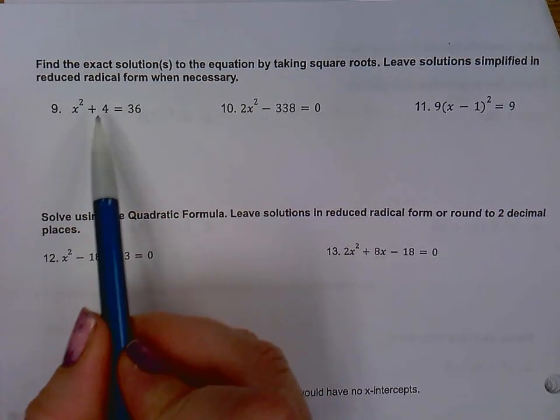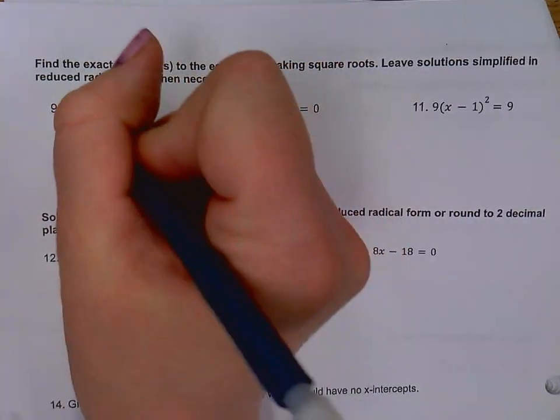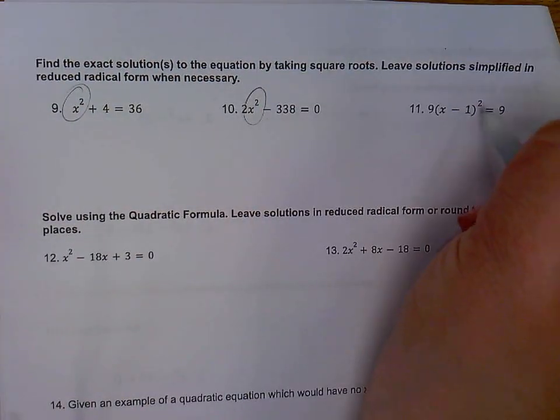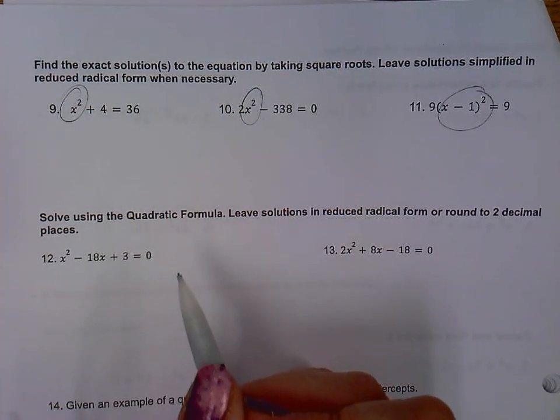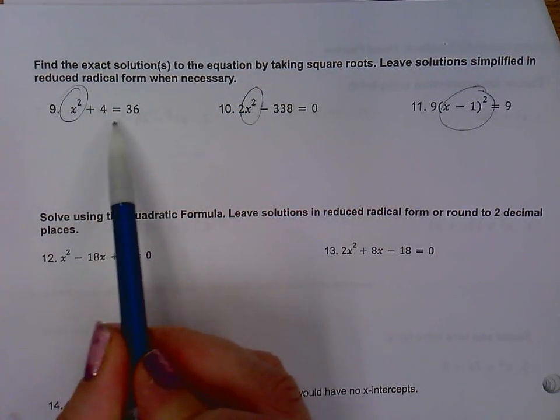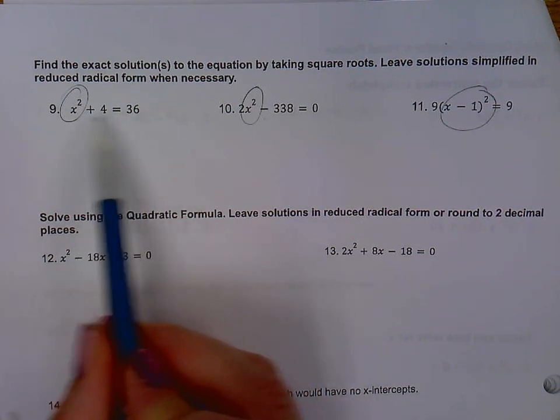To solve with square roots, your goal is to get the x squared term by itself on the left side. So what would I move over to the right? How do I get x squared by itself in number 9?